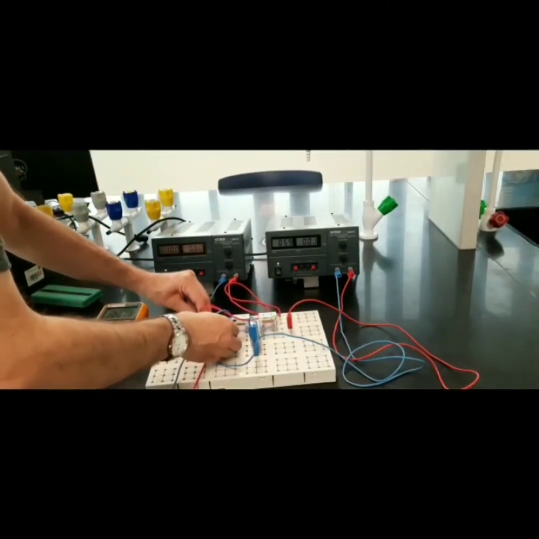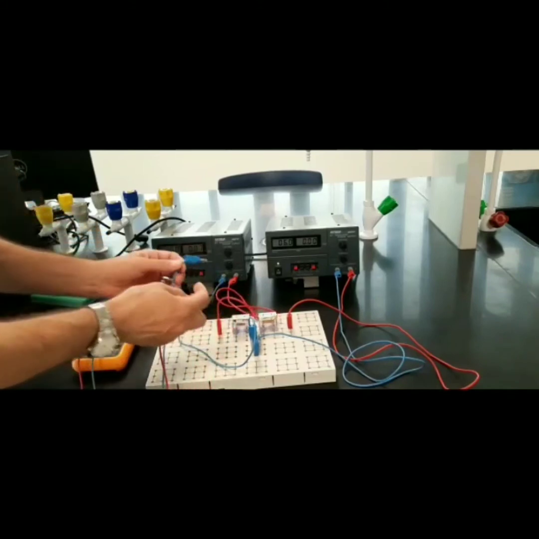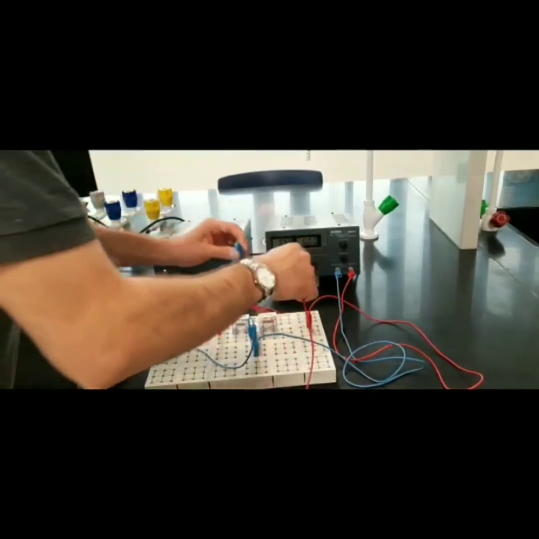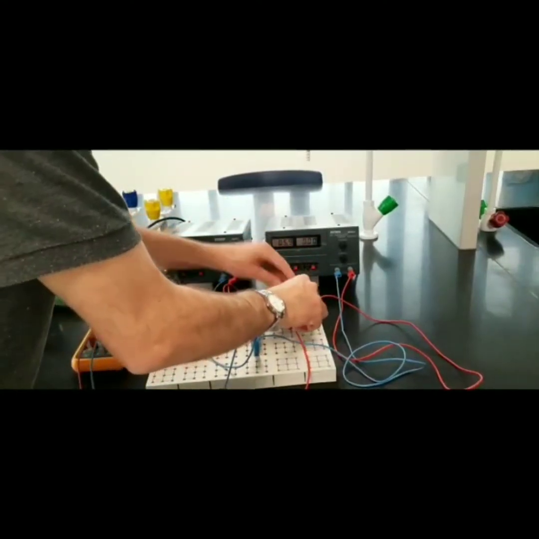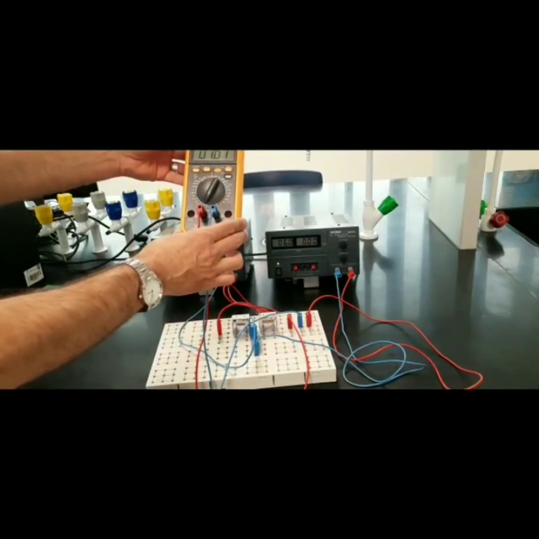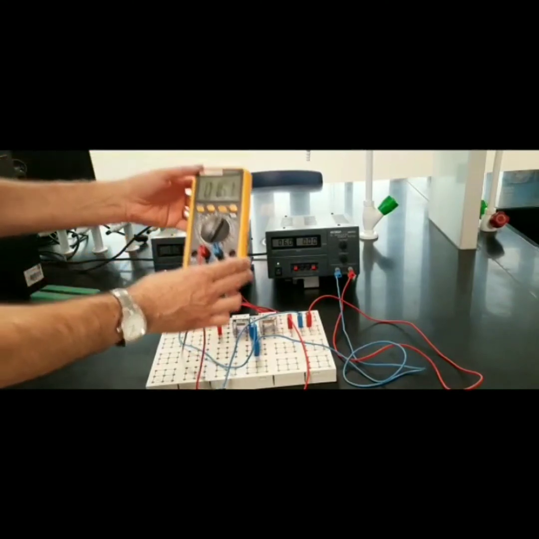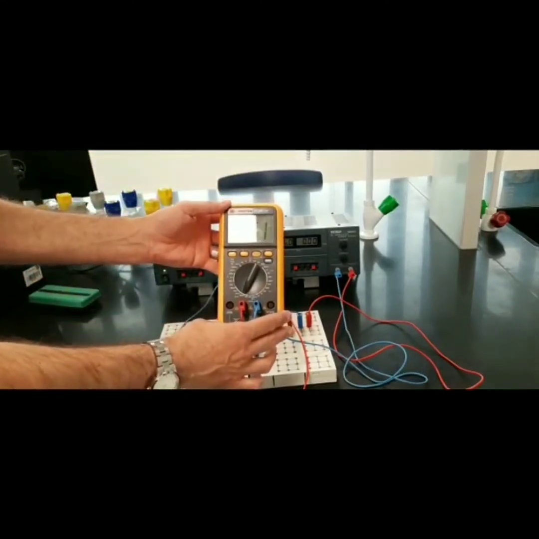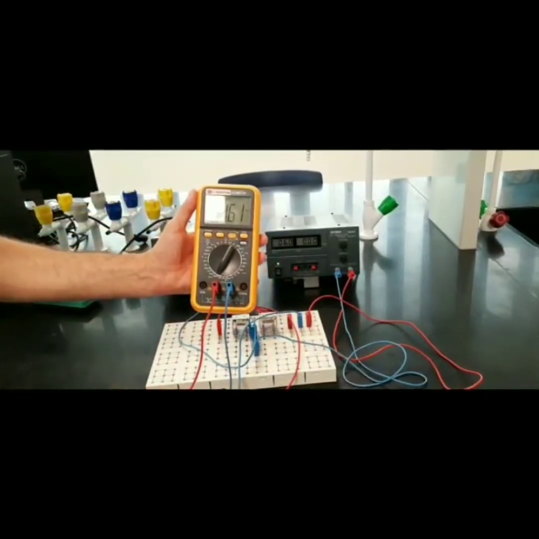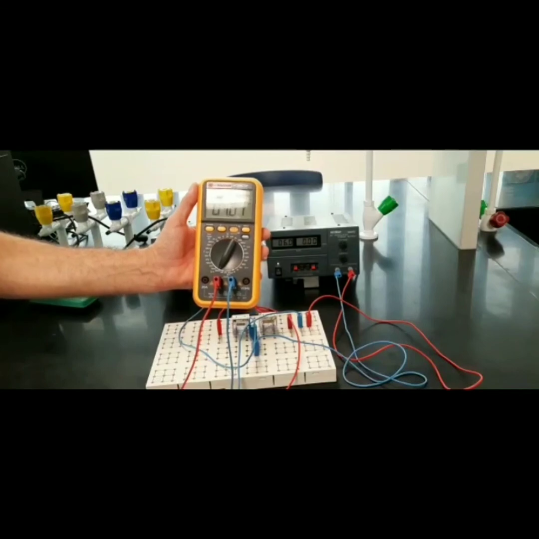Now I will measure the current in the resistance R2. It says 1.61 milliamperes, and the positive terminal is connected to the left and the negative terminal is connected to the right.